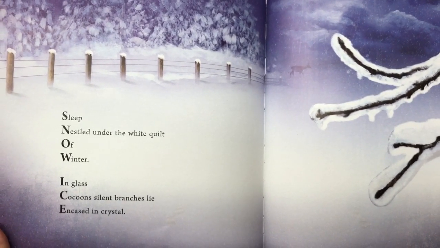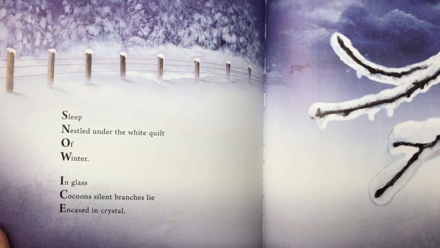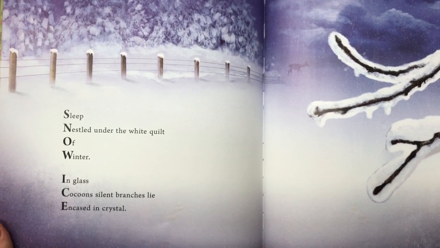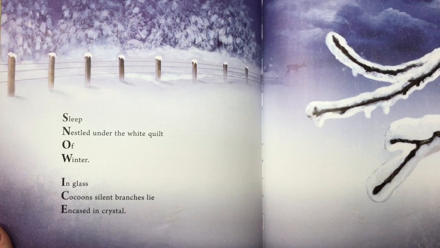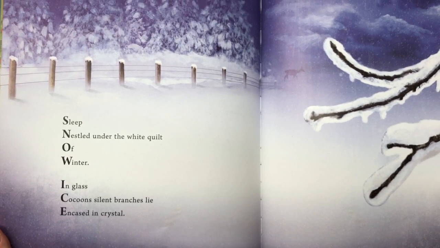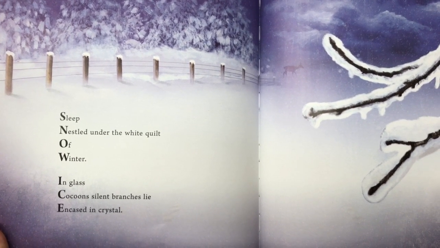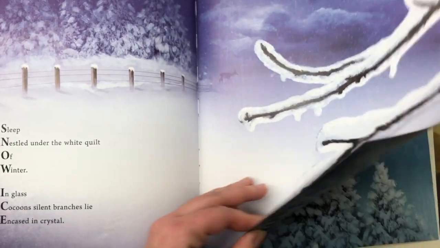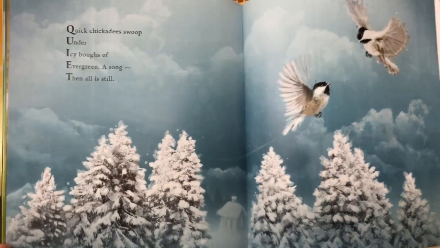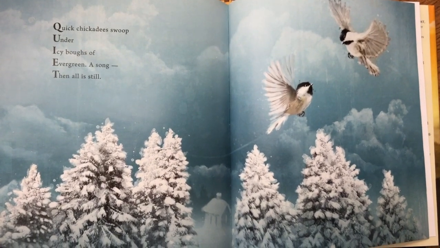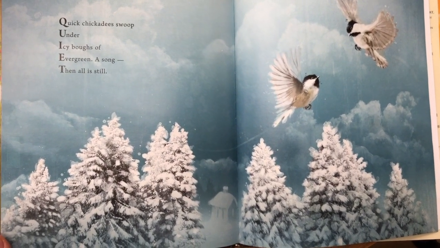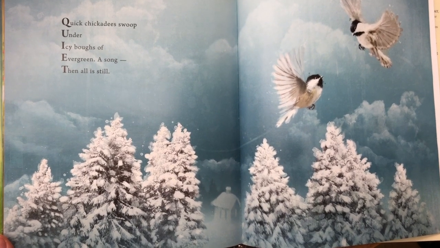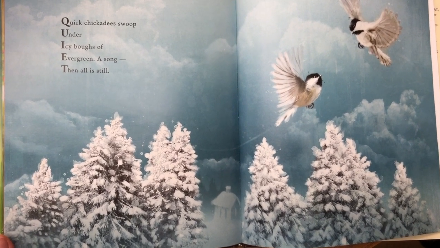Snow and ice. Sleep nestled under the white quilt of winter. In glass cocoons silent branches lie, encased in crystal. How beautiful. Quiet. Quick chickadees swoop under icy boughs of evergreen. A song, then all is still.